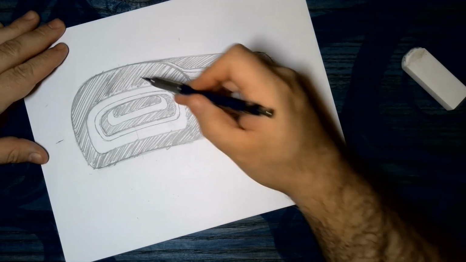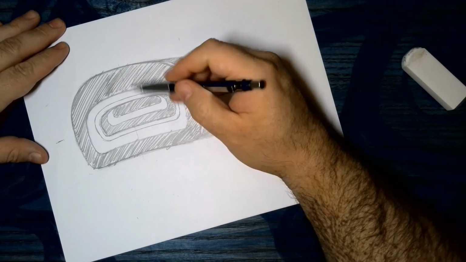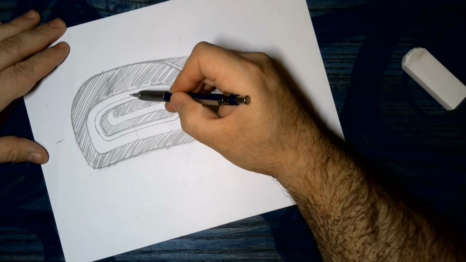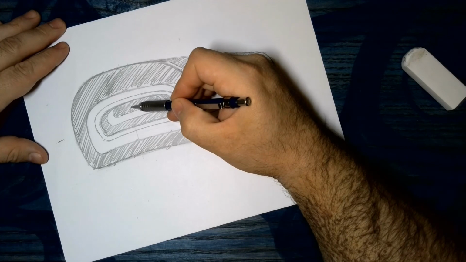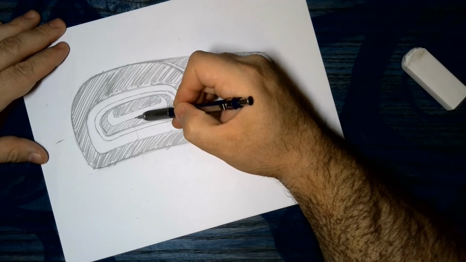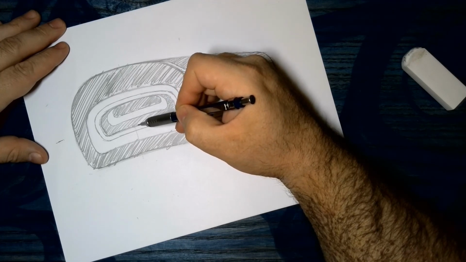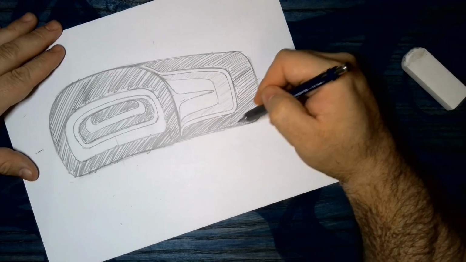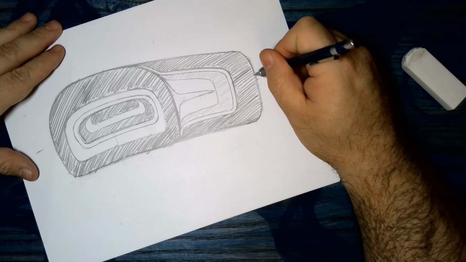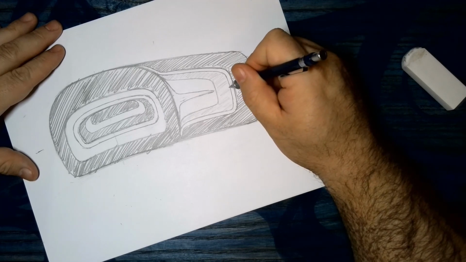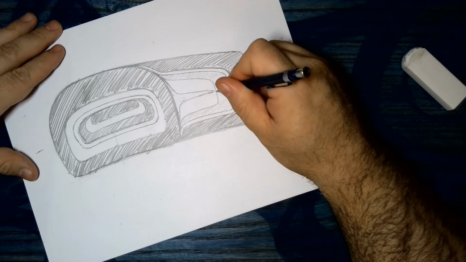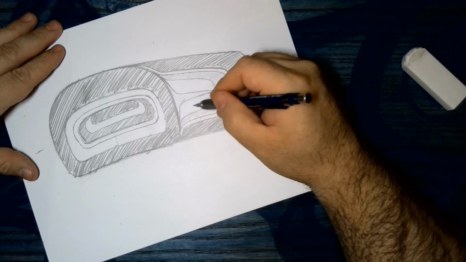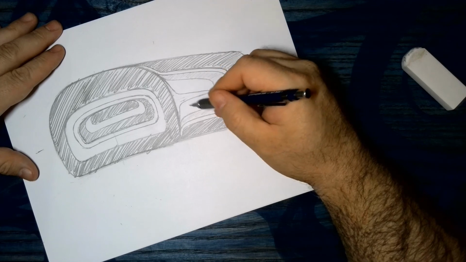So we have here in our ovoid, we've drawn 1, 2, 3, 4, 5, 6, 7 ovoids. And we have here in our U shape, we have drawn 1, 2, 3, 4 U shapes with a representation of a split U here in the center of it.